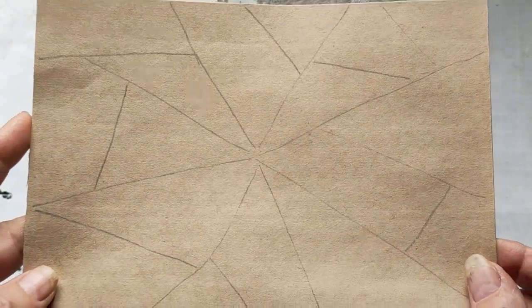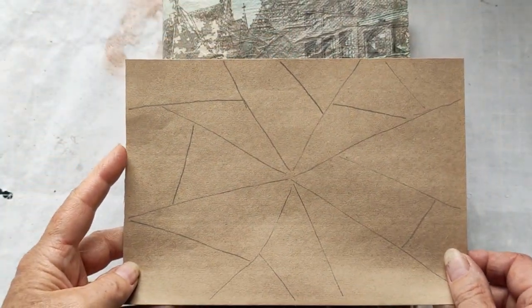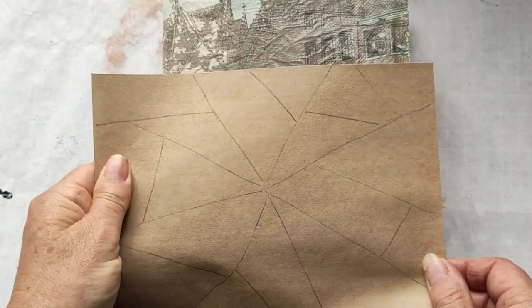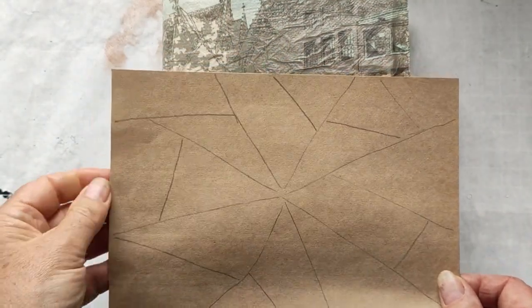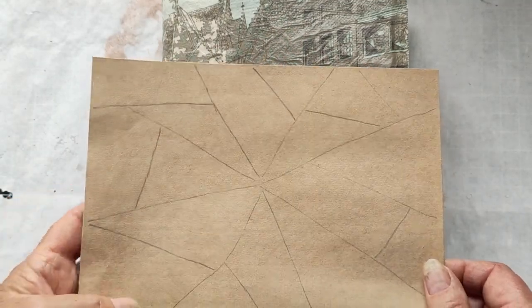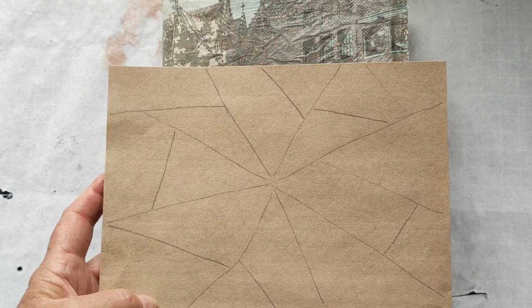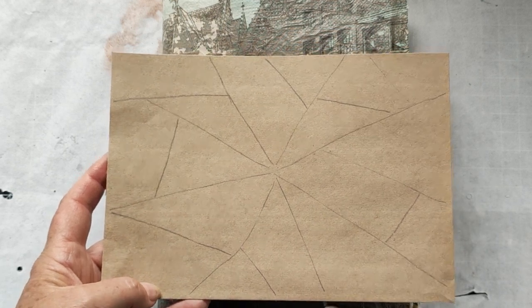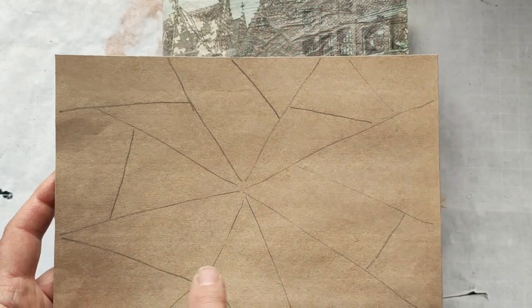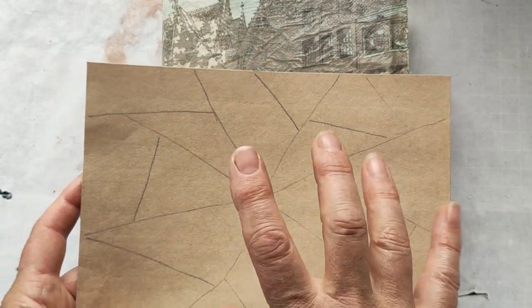Now, this is a bit of a template, and this is actually on an envelope, it's a bit thicker than paper, but not really card, but it's nice and sturdy. So my idea is that I'm going to use this as a template and add lots of different textures.